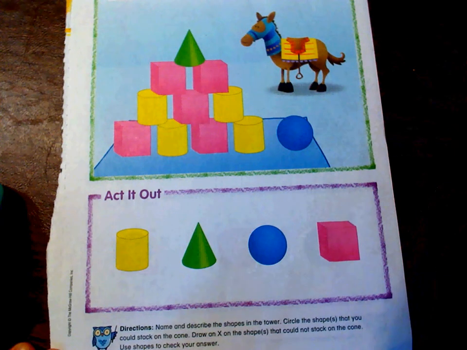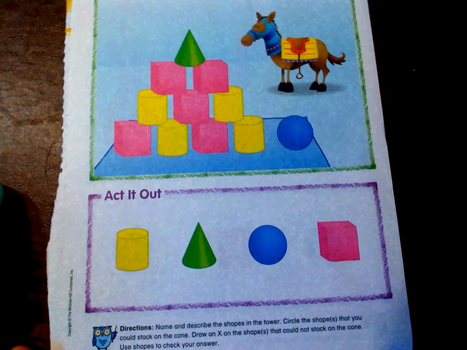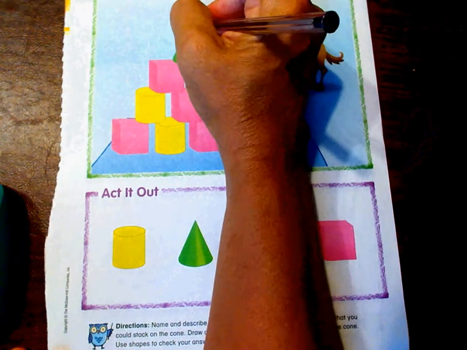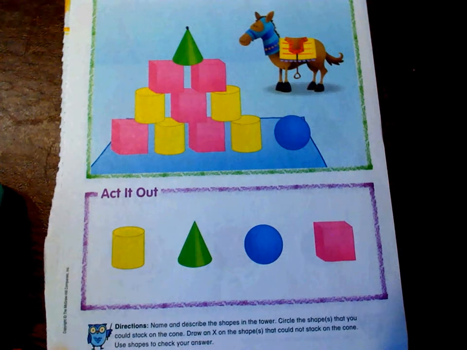Now, this could be a tricky one. Ready? I want you to circle the shapes that you could stack on the cone. Which shapes can you stack on the cone? Circle the shape or shapes you can stack on the cone, and then put an X on all the ones or one that could not stack. Think carefully about what would stack and stay right there on the cone. Pause the video while you answer.